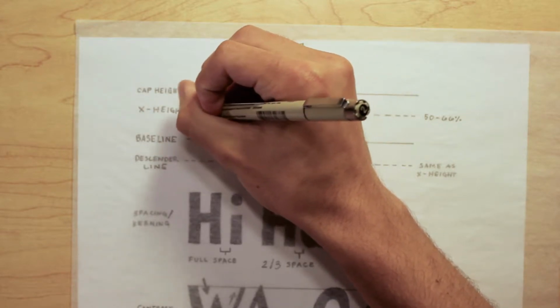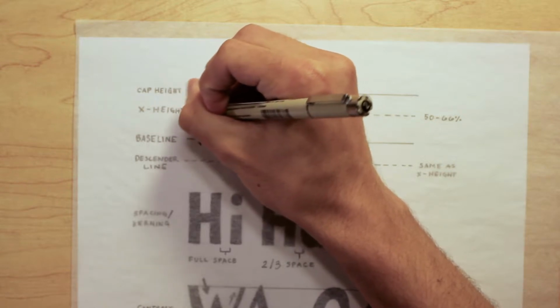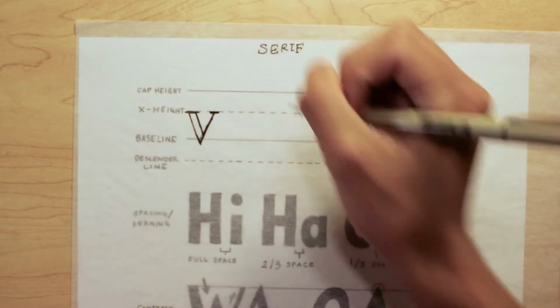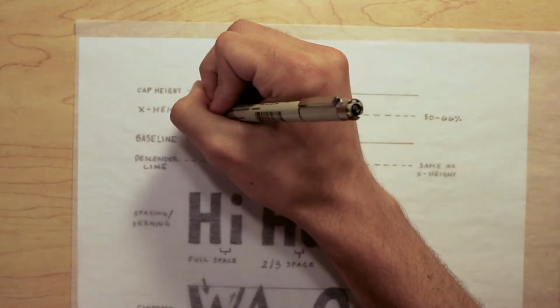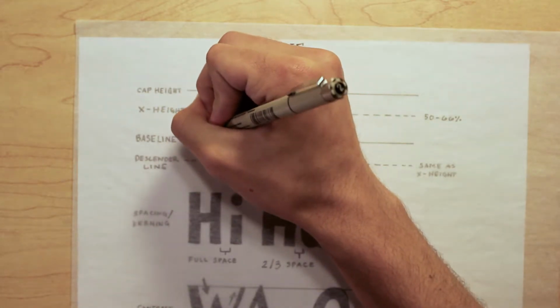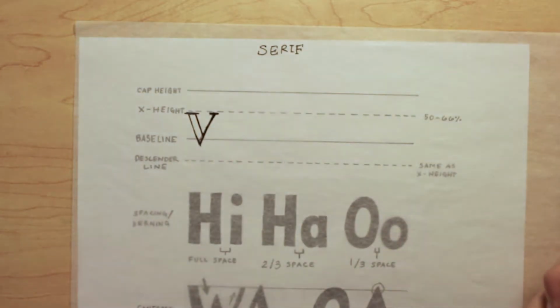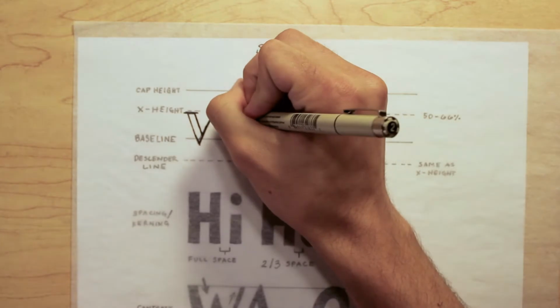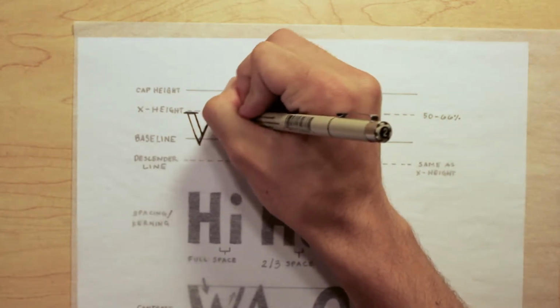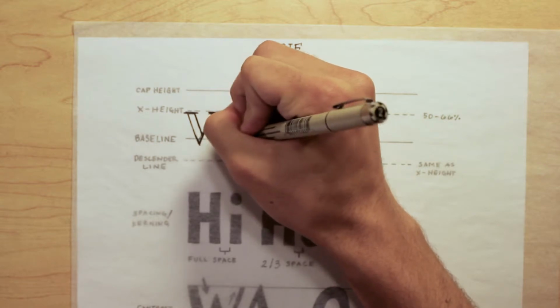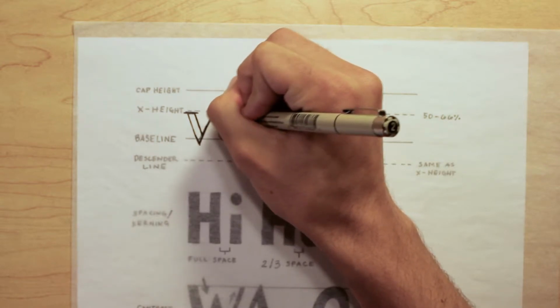And then the serifs go at the edge or the end of these strokes. And I'm over-exaggerating these a little bit just so you can see them. And then we have the E, and this is going to be overshooting the baseline and the X height.